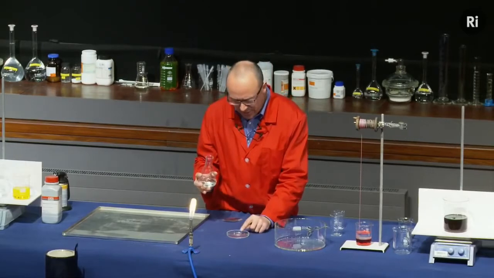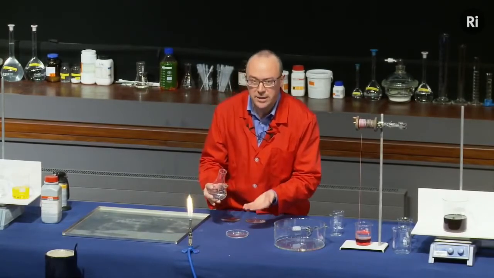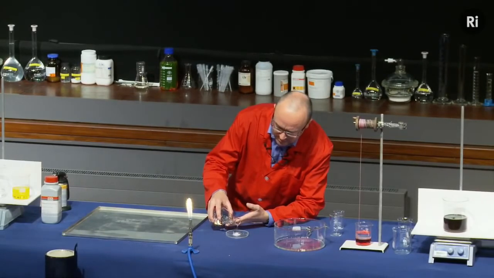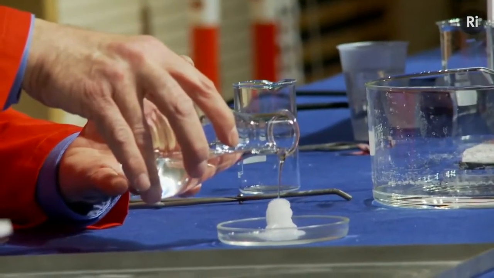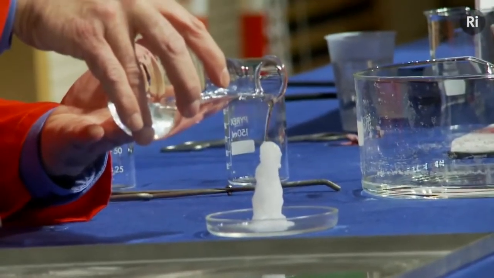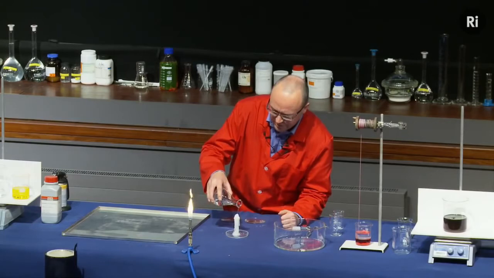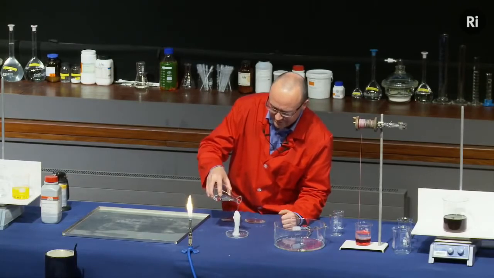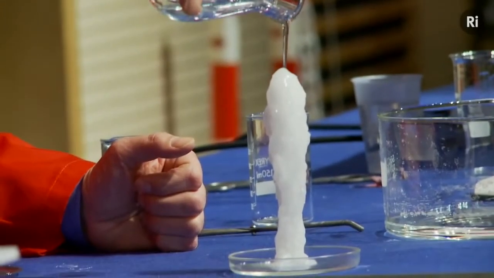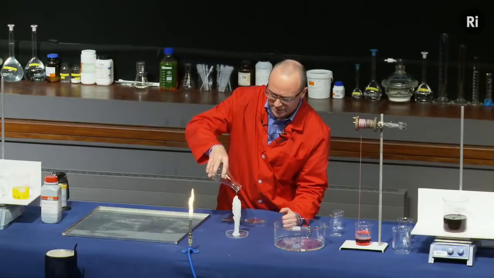And the excuse is going to be some little crystals of solid sodium acetate in this dish. So watch what happens as I pour the liquid onto the crystals. So I think you can see there the liquid, as soon as it touches the crystals, is turning into a solid. And with a bit of luck, we can make a sort of chemical sculpture. Seems to be working. Okay, so that's a sort of sodium acetate sculpture.